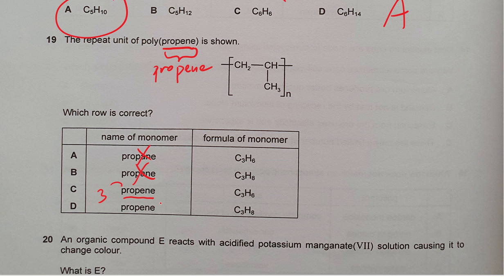This is a 3-carbon alkene, therefore C3H6. Alright, answer C. All you need to do is to form back the carbon-carbon double bond between the two carbons. Let me just erase this off. So I will have the chemical formula, which is C3H6.